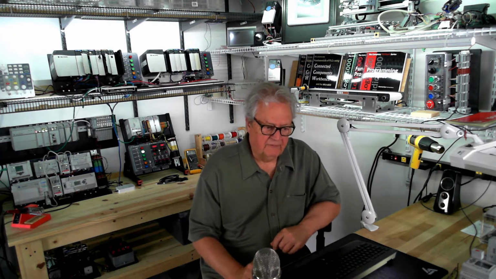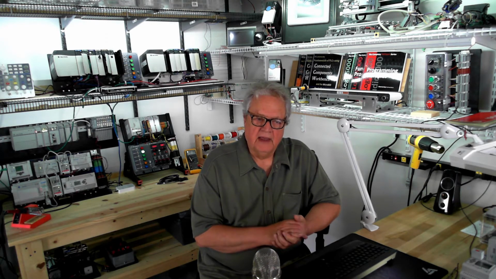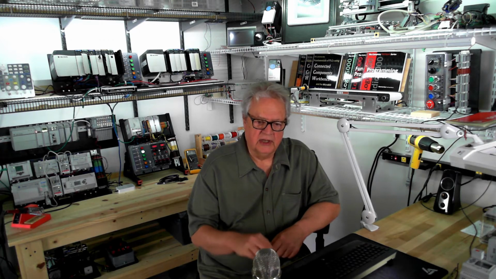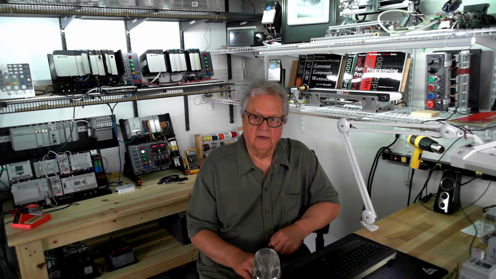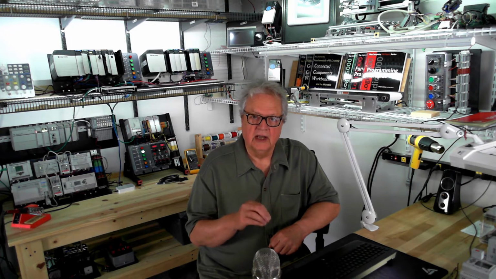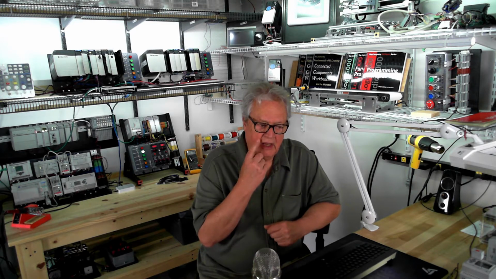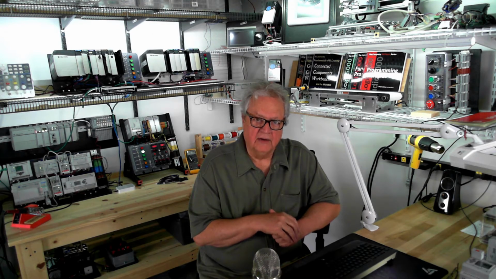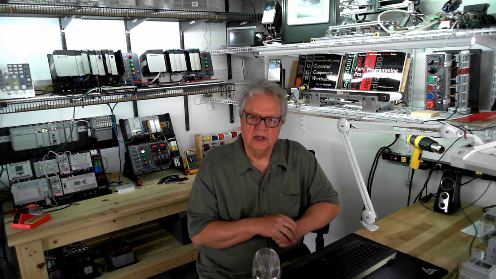With other platforms that you've probably worked with, there is a counter data type. And that counter data type has a preset, an accumulate, and some control bits. And you can use a count up instruction to count that register up one, or you can use a count down to count it down one. Now, Micro 800 has count up, count down, and count up down. So if you're going to just count up and that's it, then use a count up.